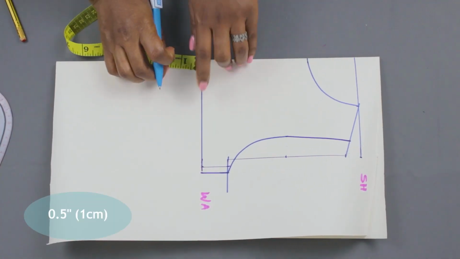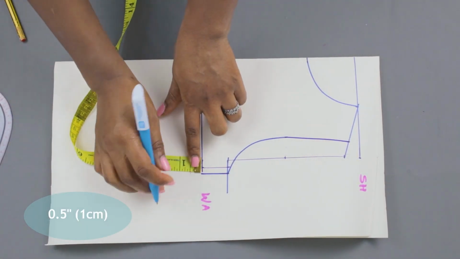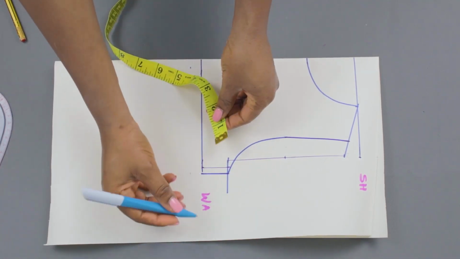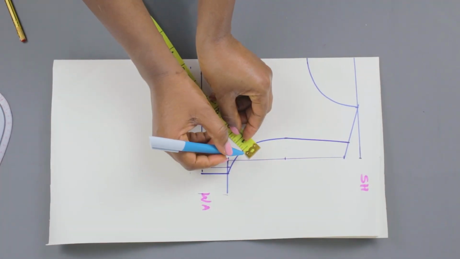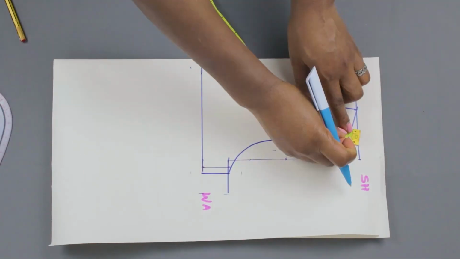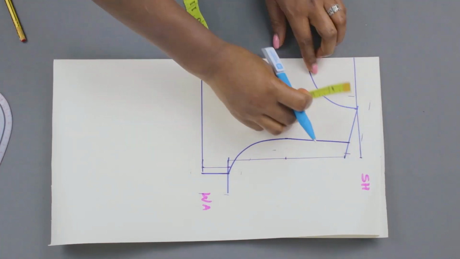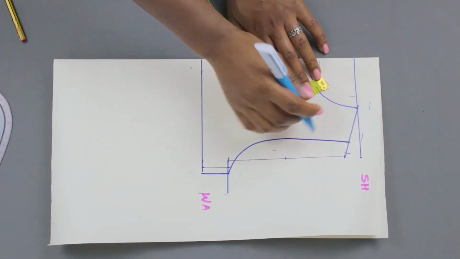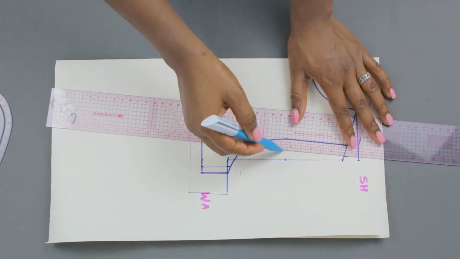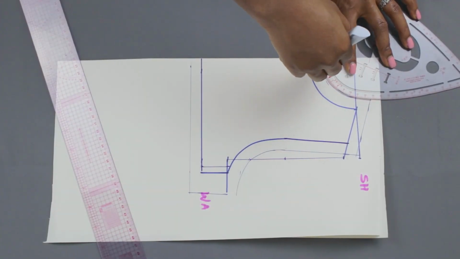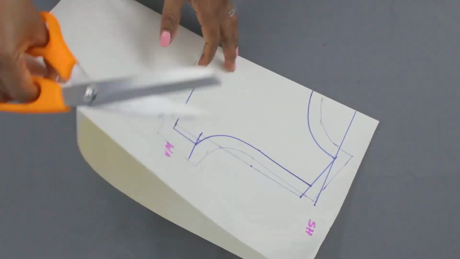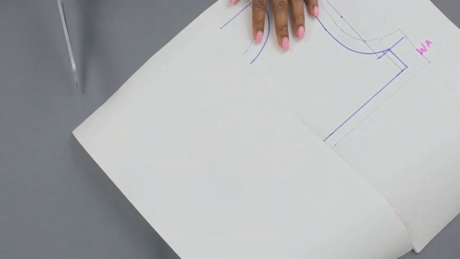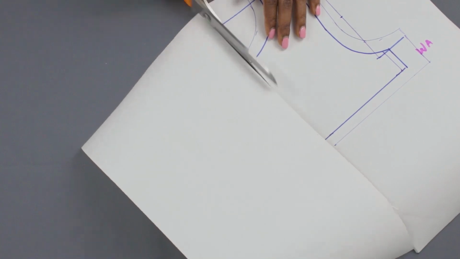I'll add ½ inch seam allowance now all around the front, then I will draft my back separately. For the side, I'm going to add 1 inch seam allowance. For the armhole, ½ inch is okay. Neckline, ½ inch is okay as well. Alright, so this is it for the front. I'll go ahead and cut it out. And because I decided to draft the pattern of the back separately, that's why I'm separating my paper so I can use it for the back.